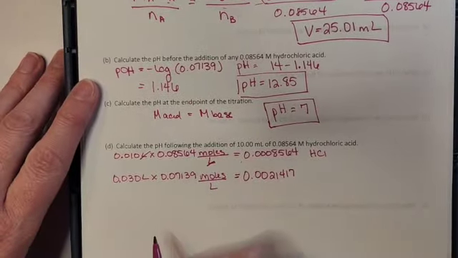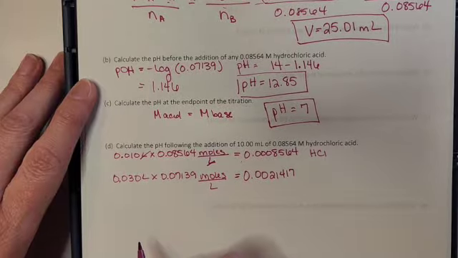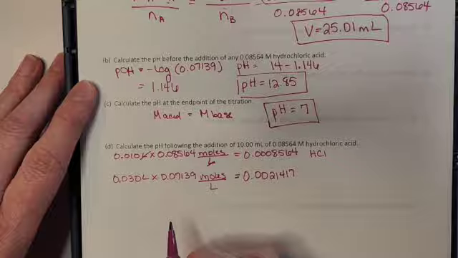I am keeping extra digits. Oops, I don't know if you guys could read that. I am keeping extra digits, and I'm going to round at the very end. Sometimes with these calculations, that can mess you up and give you a slightly different number. But usually, if you stick with your significant figures, you're okay.